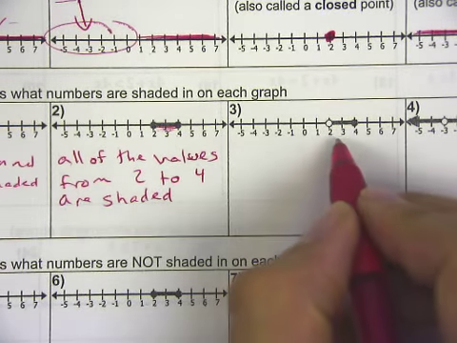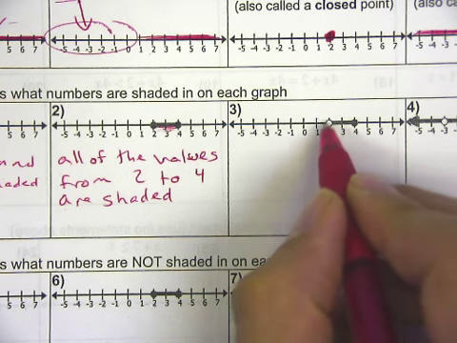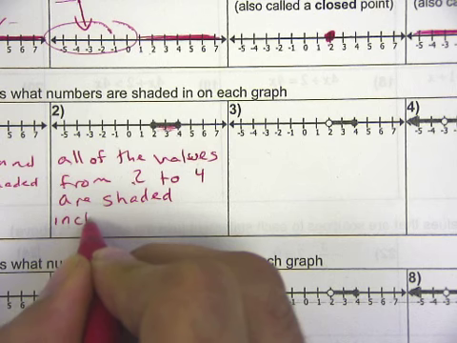All right. On number 4, what do we have shaded in? Is the 6 shaded in? No, it's not. The open bullet means it's not shaded in. Neither is the stuff over here to the left of 6 or the stuff to the right of 6. It looks like all of the numbers that are 4 and less are shaded.